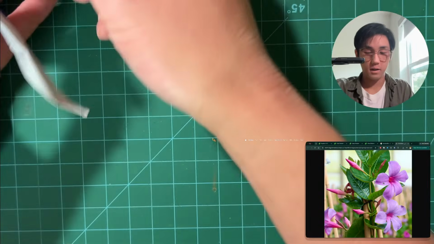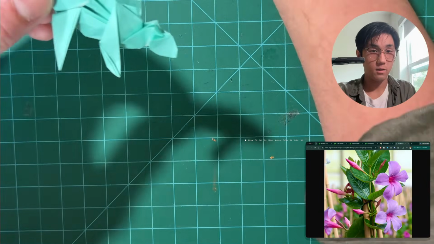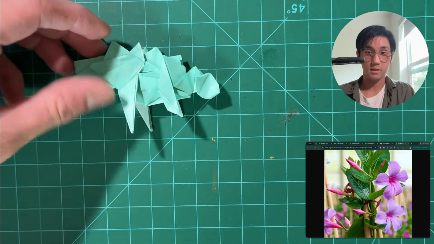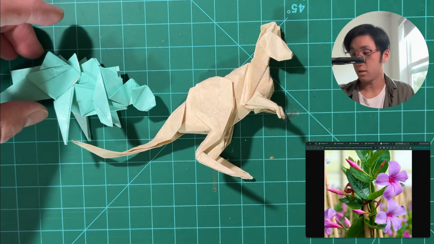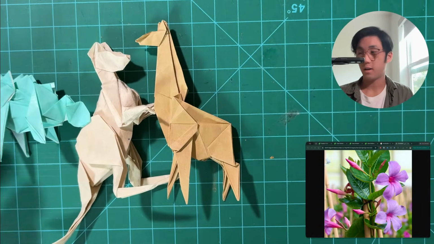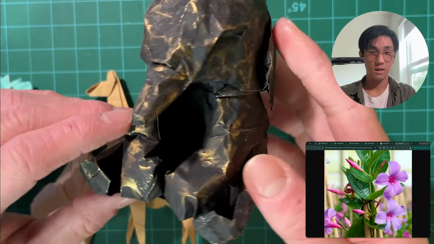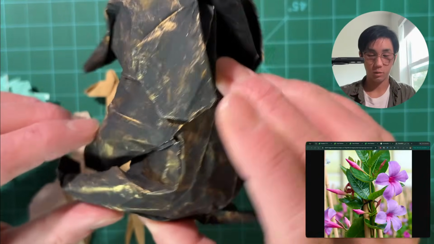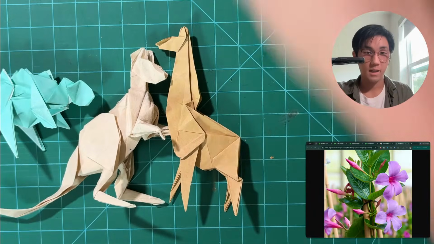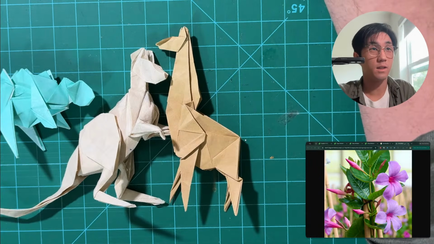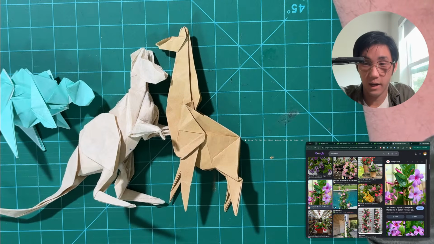T-Rex flower. Let me give you a quick show of some other things I've made using this app, ExplOri. We've got a stegosaurus, a kangaroo, a giraffe. This is a baby elephant that I made out of foil and painted. But this elephant also came from ExplOri, a very old version. I think this is done for the flower, and I did finish in under 10 minutes, which is cool.